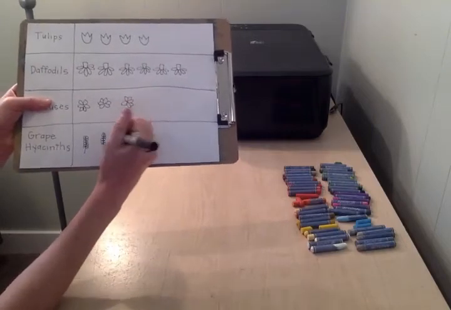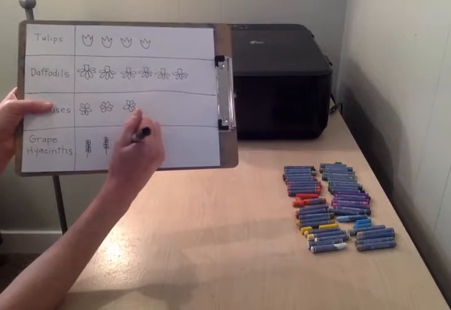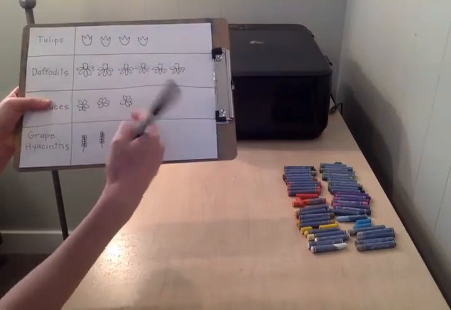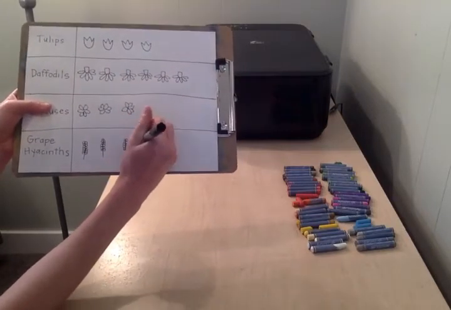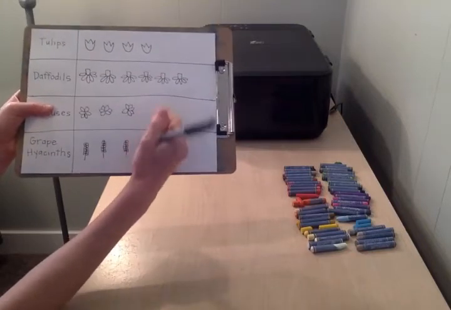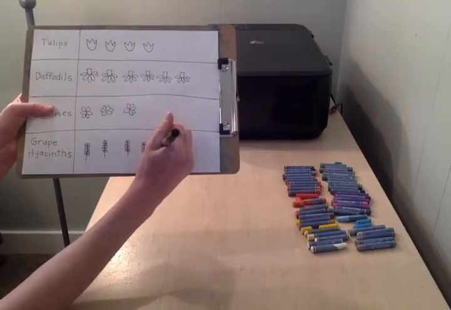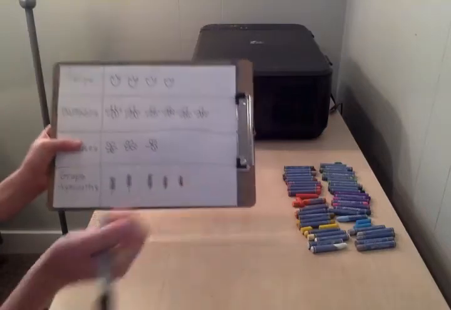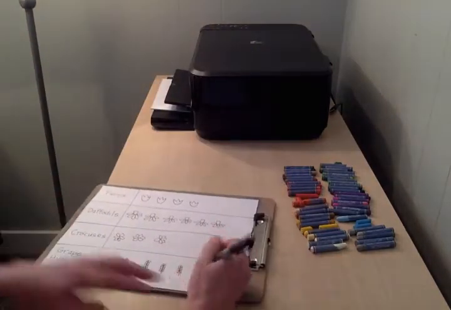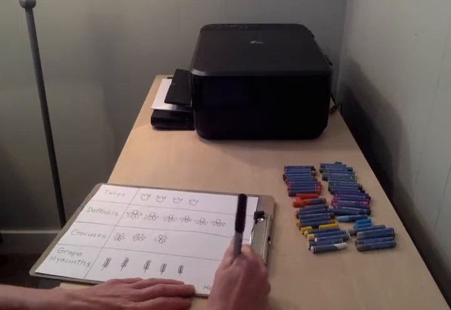One more. So 1, 2, 3, 4, and 5. Okay, so this is our picture graph. Now you can go ahead and sign your name and get some supplies to color with.